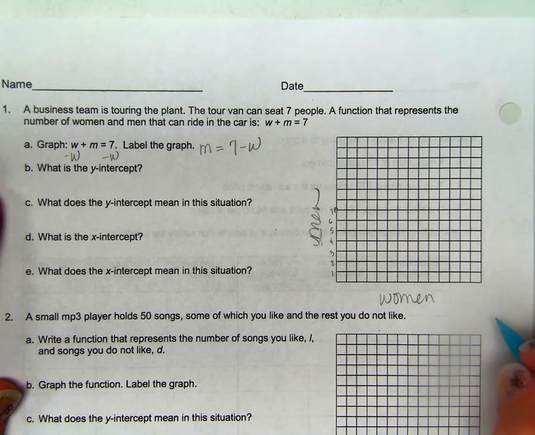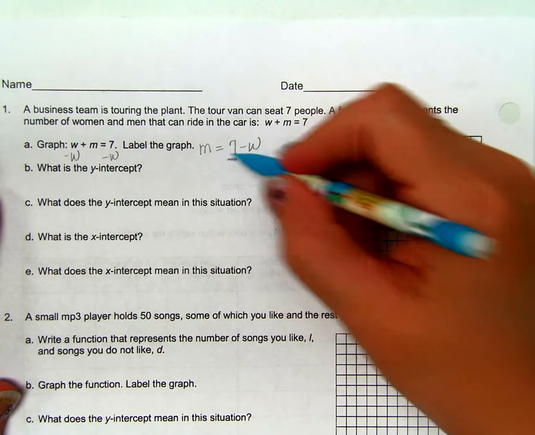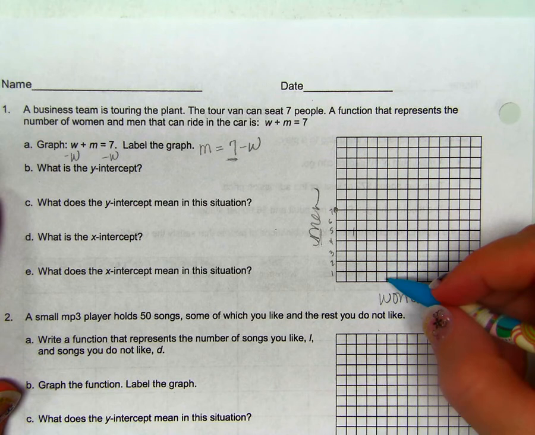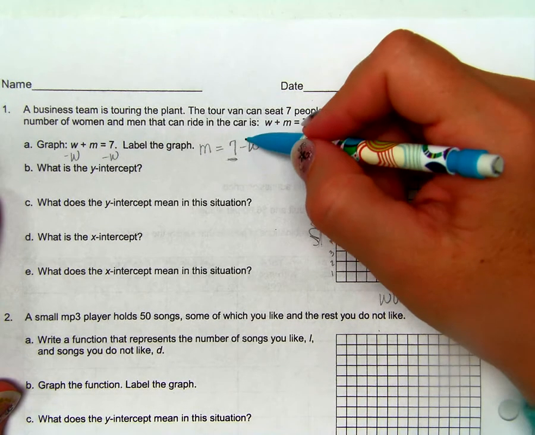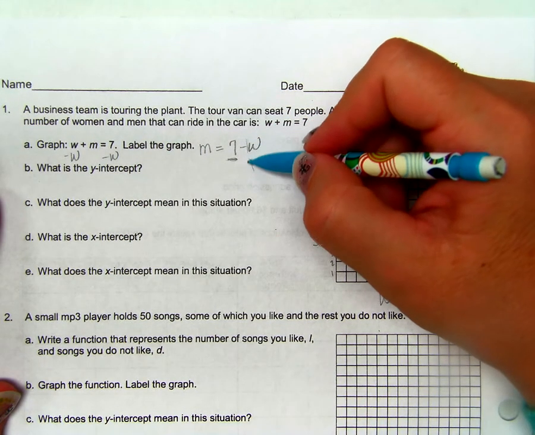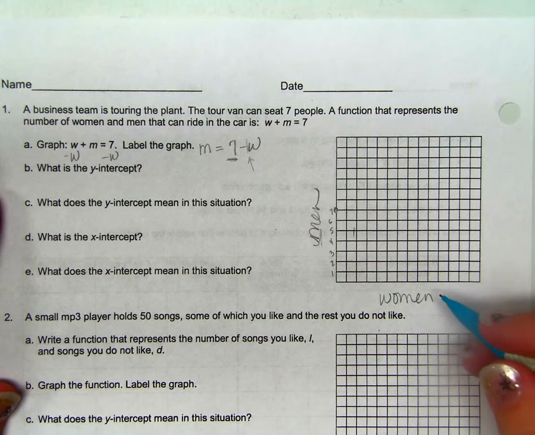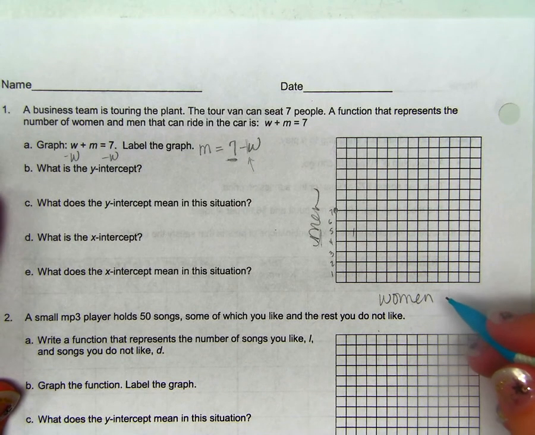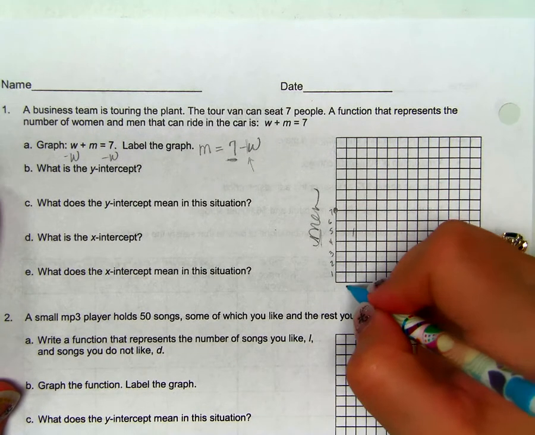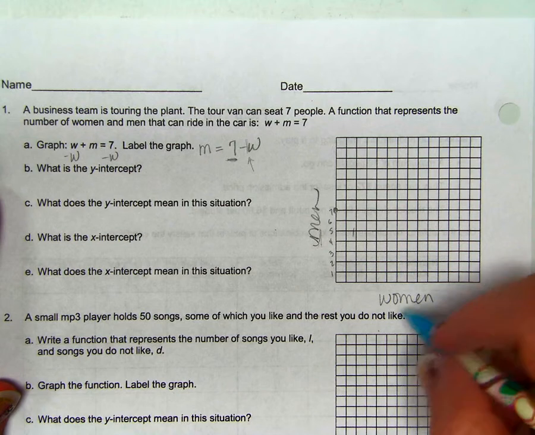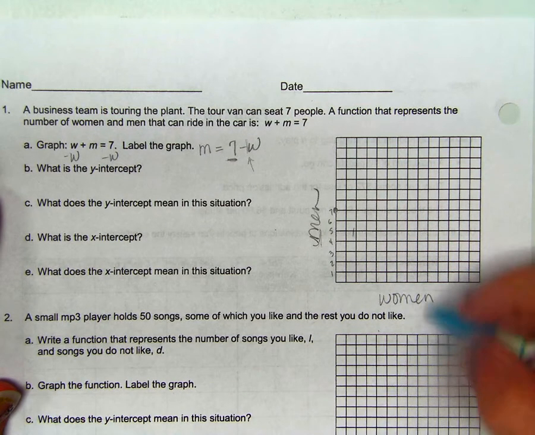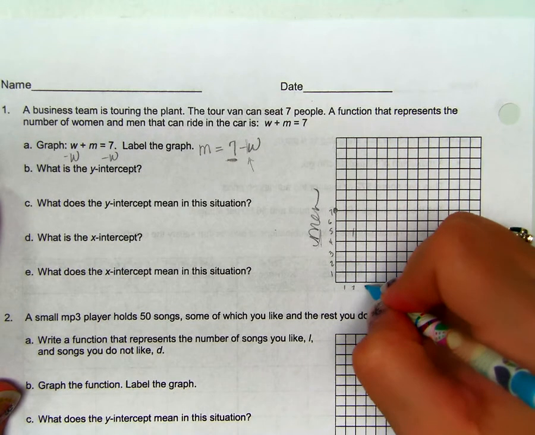Well, what's my slope? If this is my starting point, where's my slope? My slope is -1. It's my multiplier of my other variable, isn't it? So how should I scale my w-axis? Probably by ones as well, right?